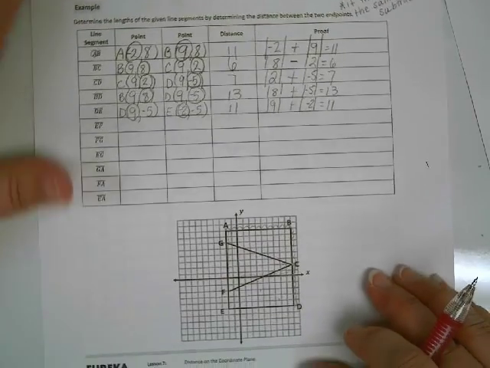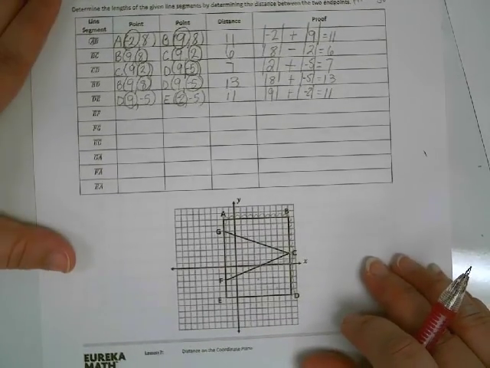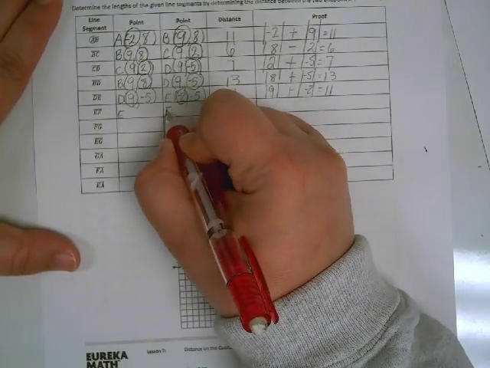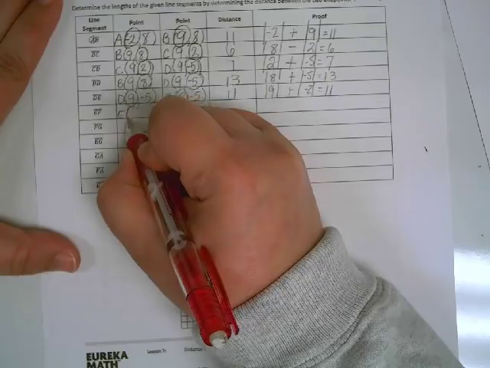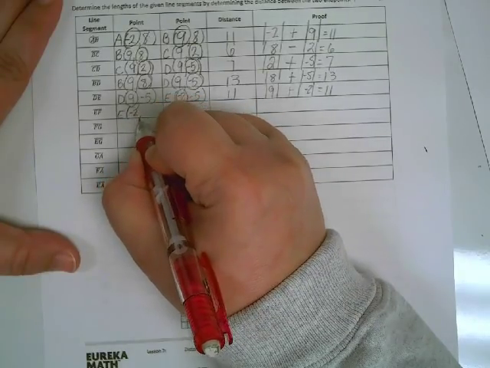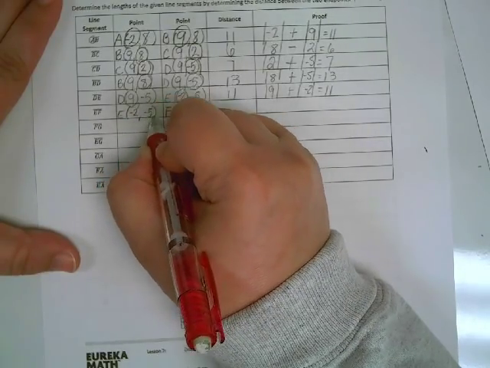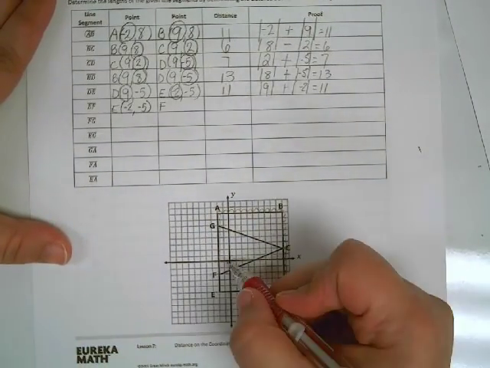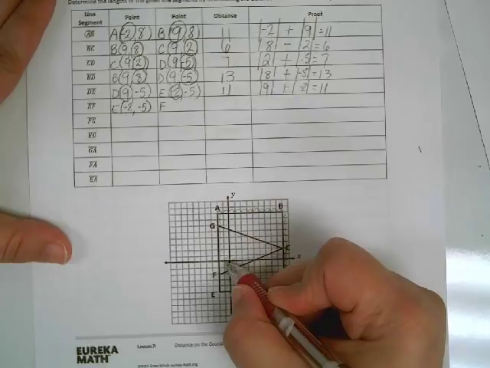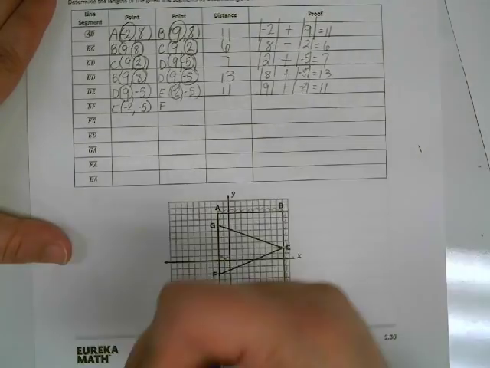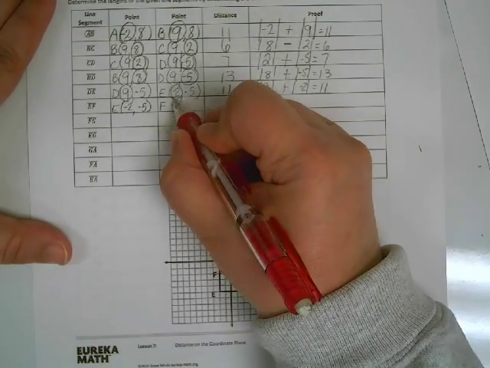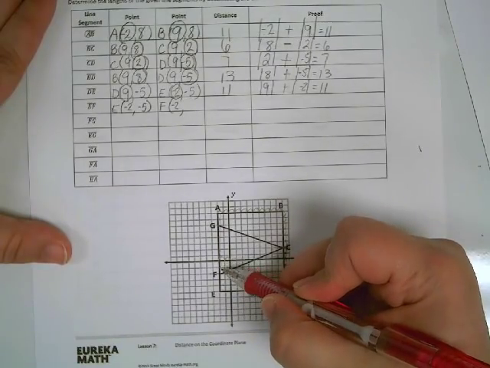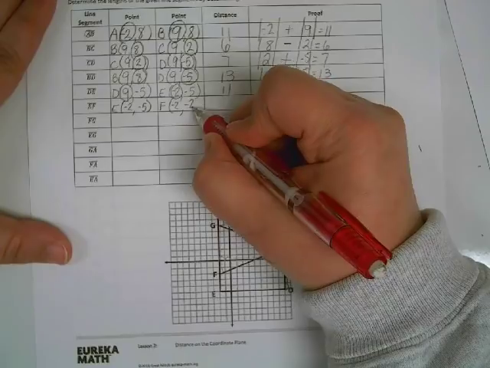Let's go ahead and do the next one together. So on the next one, I'm going to be using E and F. I already have the coordinates of E, so negative 2, negative 5. And F, I'm going to go down here on my coordinate plane. I'm going to count on my X first, so 1, 2. And since I'm going left, I'm going to be negative 2. And now I'm going to go down 1, 2, so negative 2.